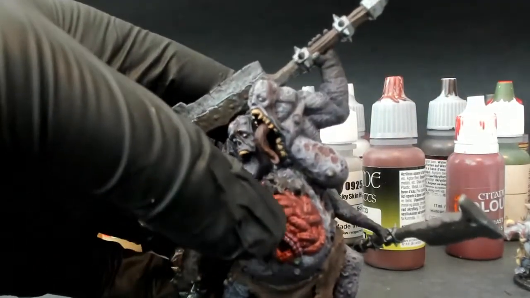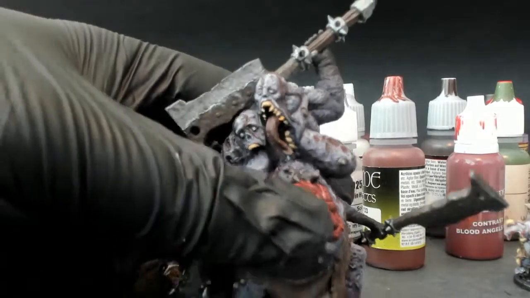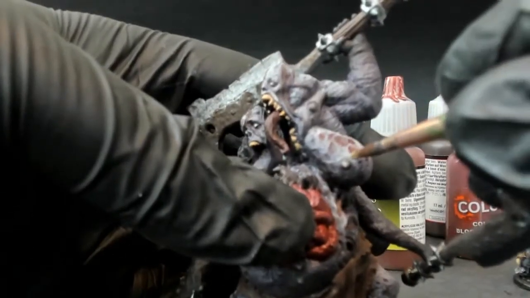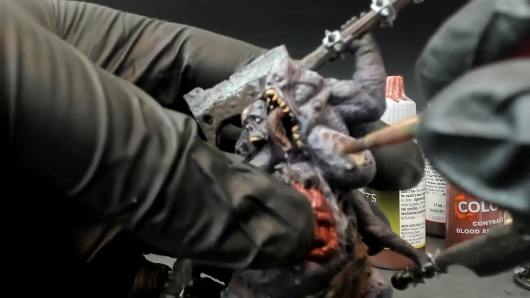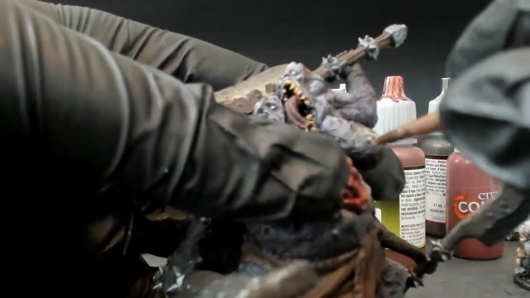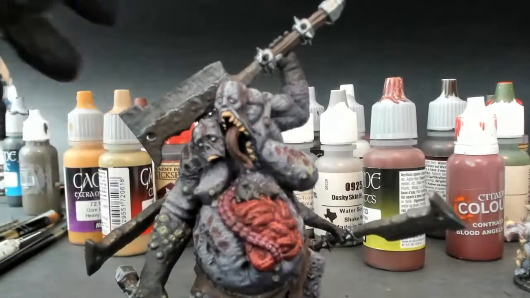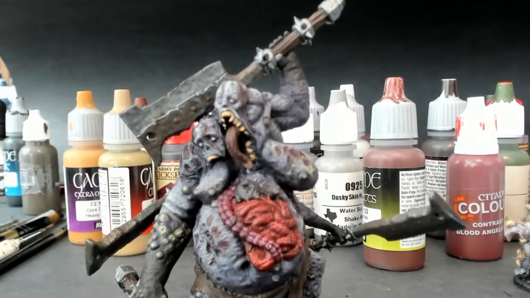Let's do more like nasty pus coming out of these wounds. Except I think I'm gonna go with this one because this one's a little bit darker.